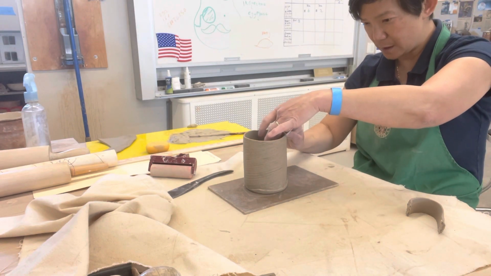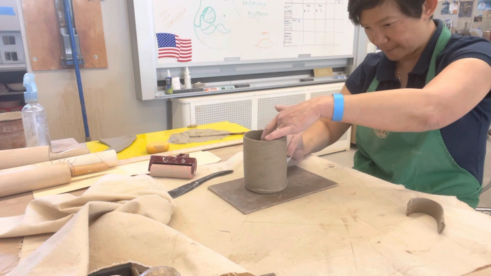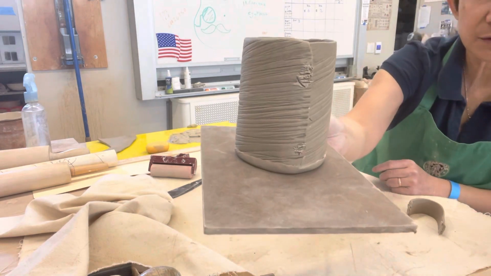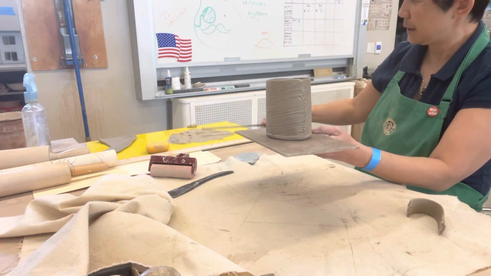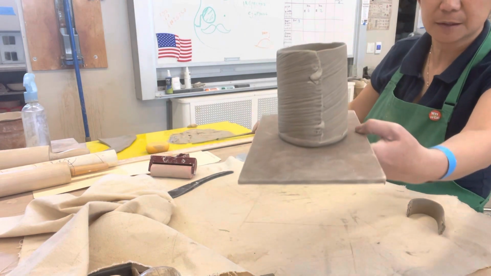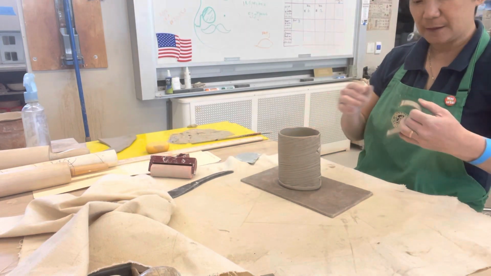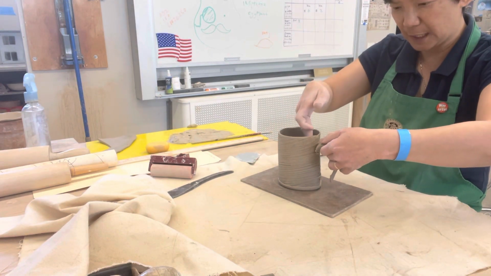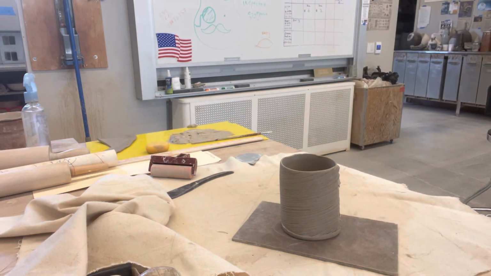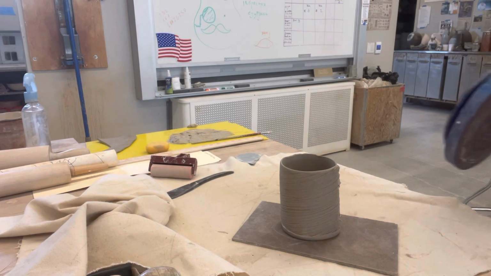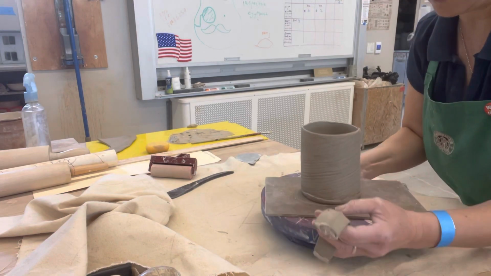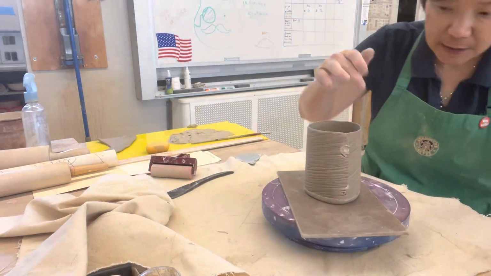So I'm gonna score and slip again. Okay, you see right there, score and slip again. And I'm gonna put the slip right there, okay? Now this time I'm gonna support it inside. Okay, I'm gonna bring it a little closer so you can see. As a matter of fact, okay. Okay, here you go.